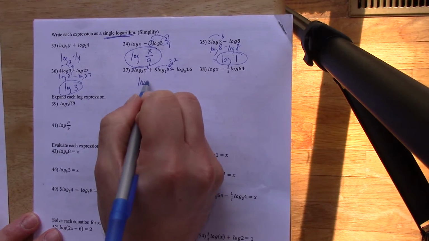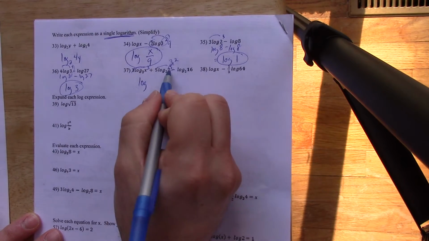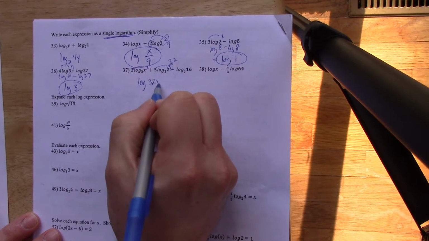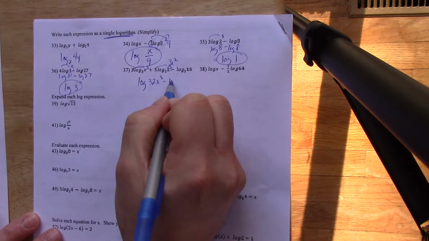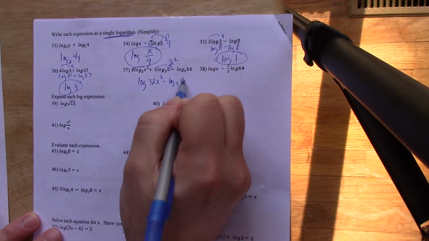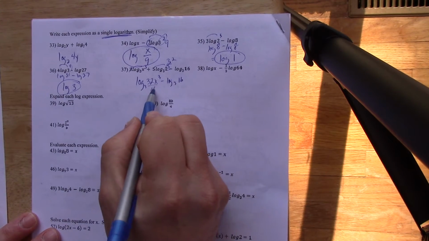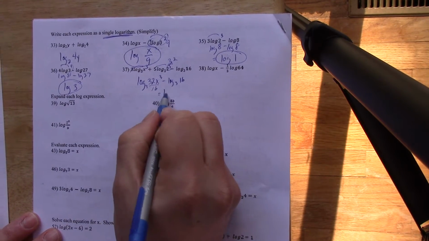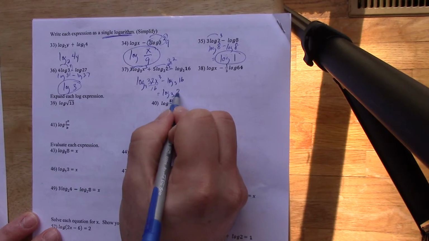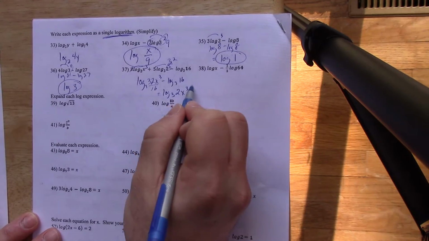So log of, what did we say this was? 32 x cubed minus log 16. Minus means divide, so I'm going to divide 32 by 16, and that is exactly 2. So I get log 3 of 2x cubed.